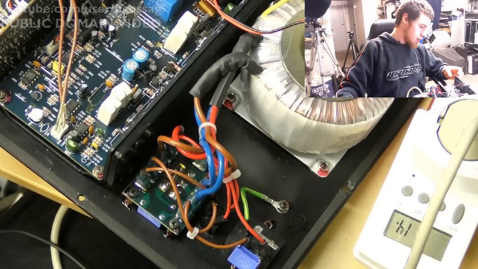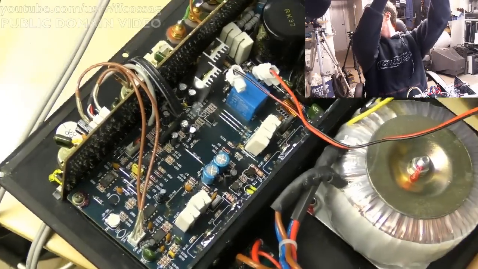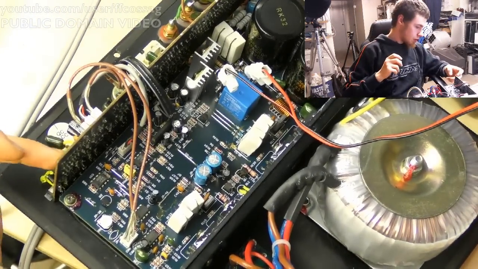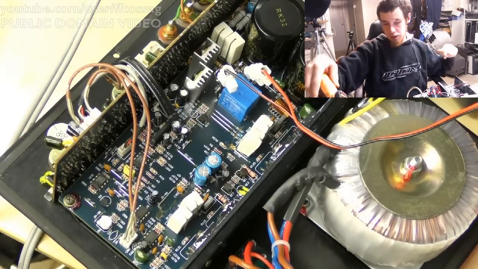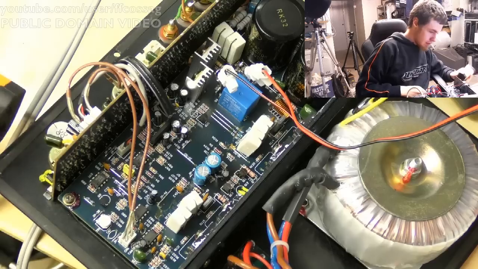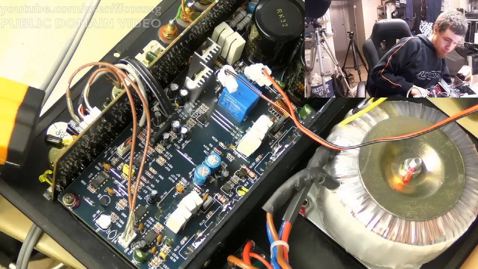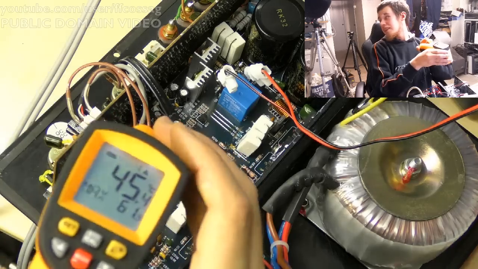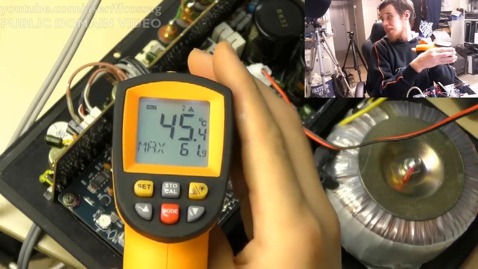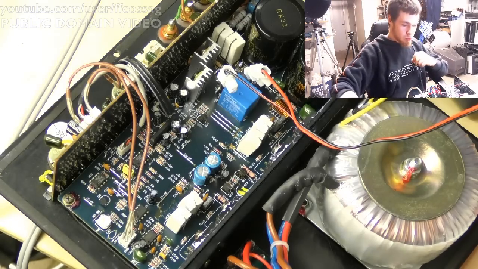I think we've actually got further issues here because the op amp here we worked on is running incredibly warm. Let's get an actual proper measurement of that with a cheap IR gun. Yeah, 61C. So that op amp is not doing too well.